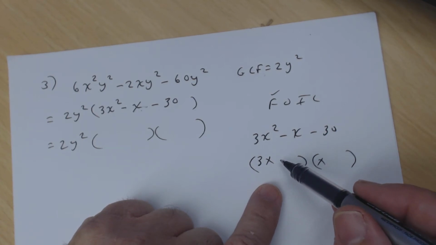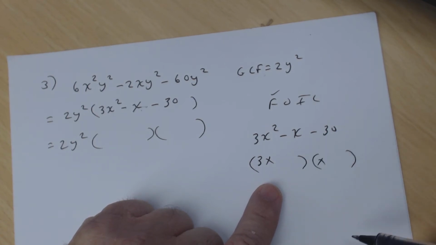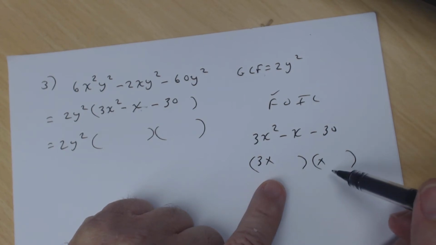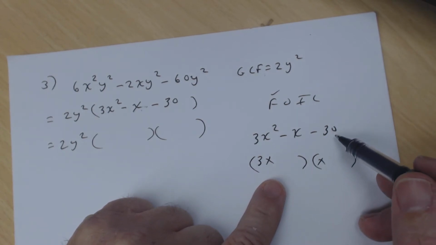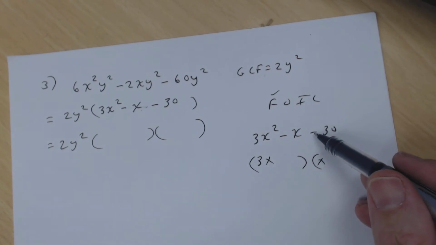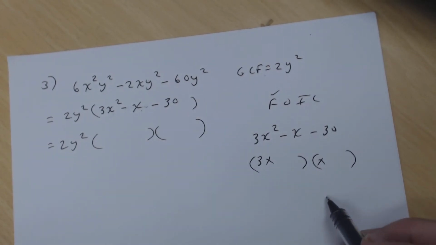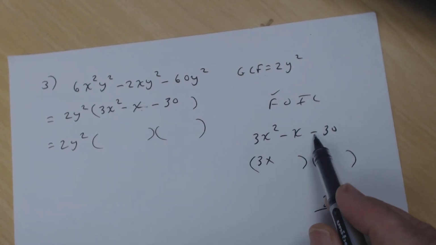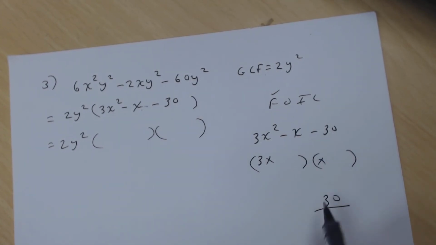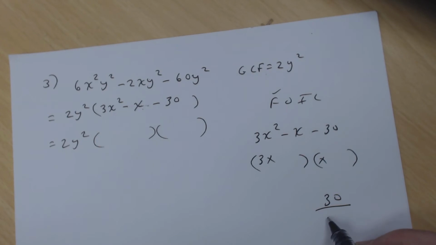This could be the positive, or this could be the negative. This could be a positive, or this could be the negative. But the signs in here have to be different. But this is a 30, and I know the last term is negative 30, but look at the absolute value of it. So let's just think about 30 for right now, and then we'll worry about the negative when we talk about the signs. There are several possibilities for 30.